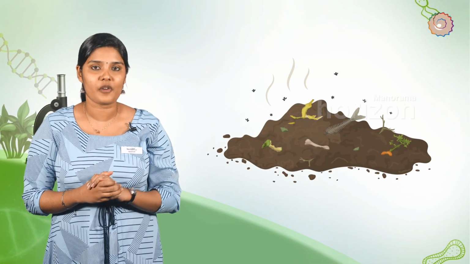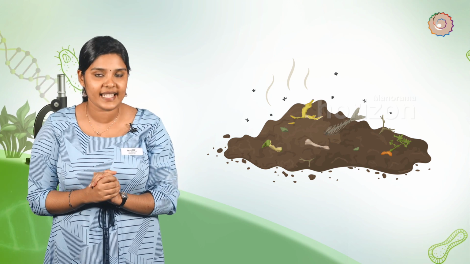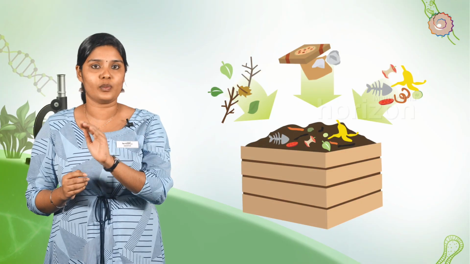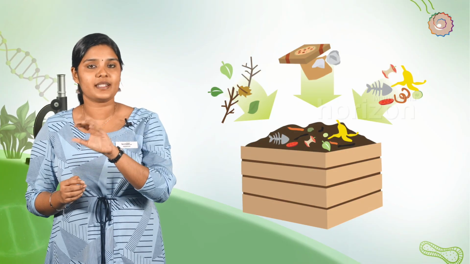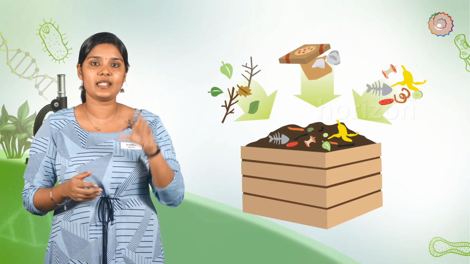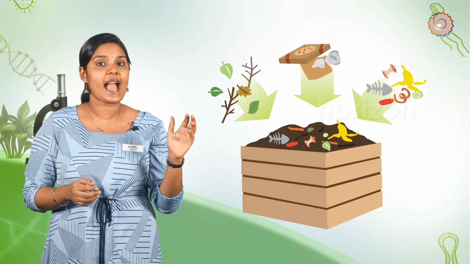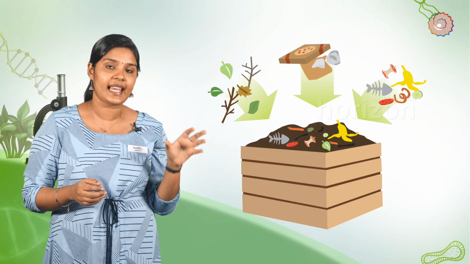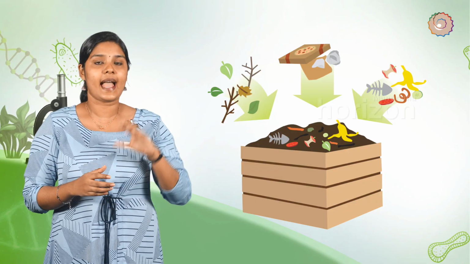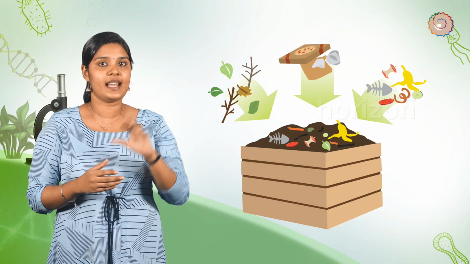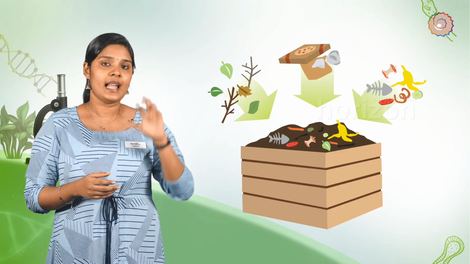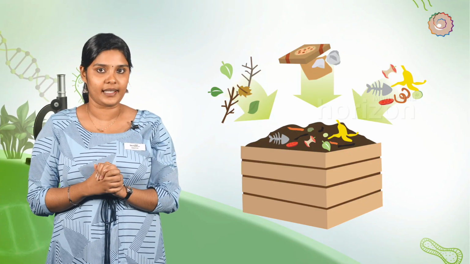Manure is a mixture of various decomposed organic substances like dead leaves, garbage, agricultural waste, animal dung, crop residue, etc. The decomposition is brought about by the action of microbes, as they contain plenty of organic compounds and almost all essential elements required by the plants. There are two types of manure mainly.